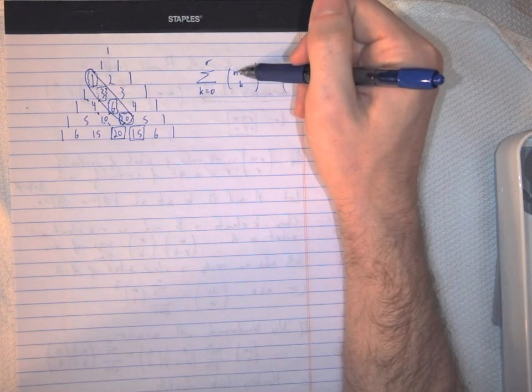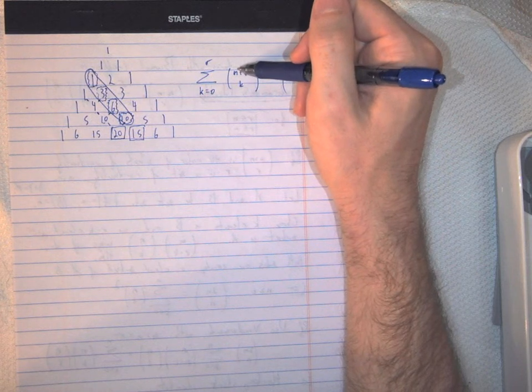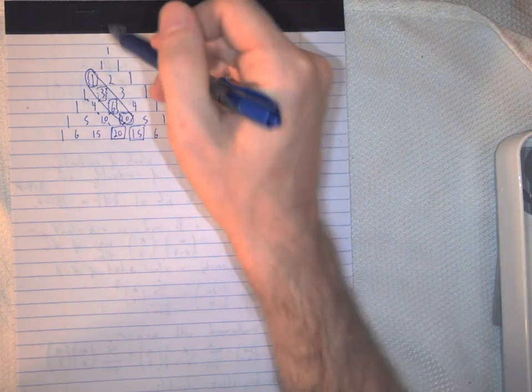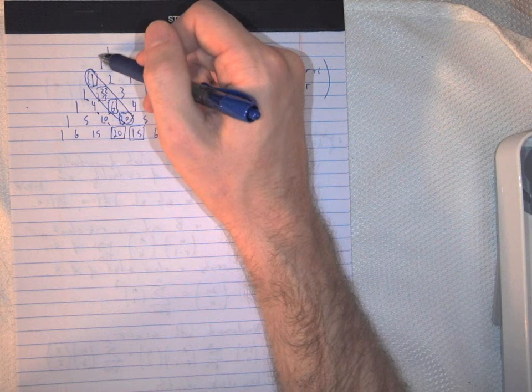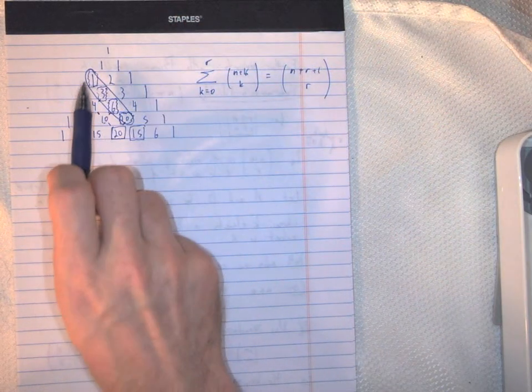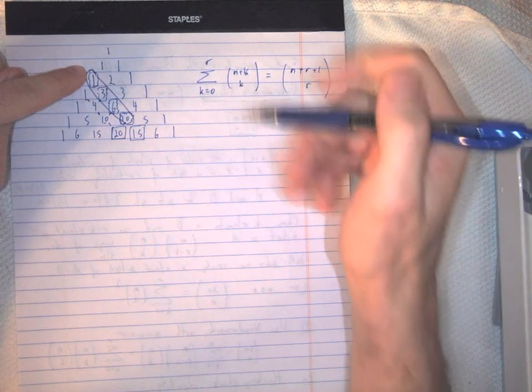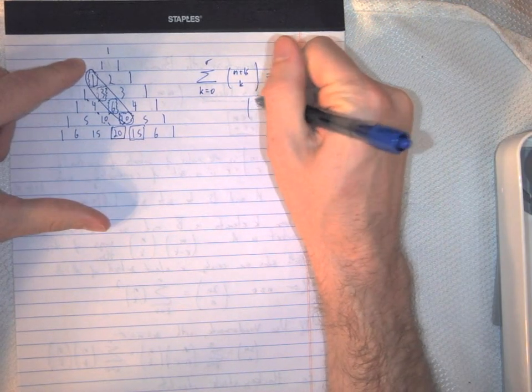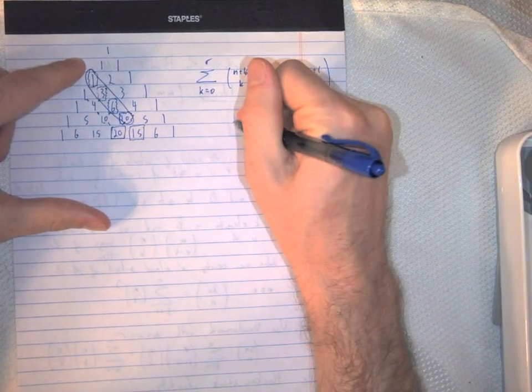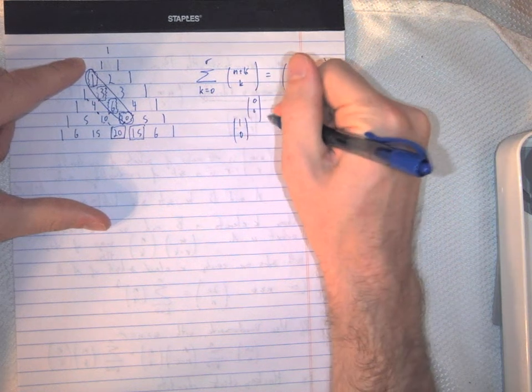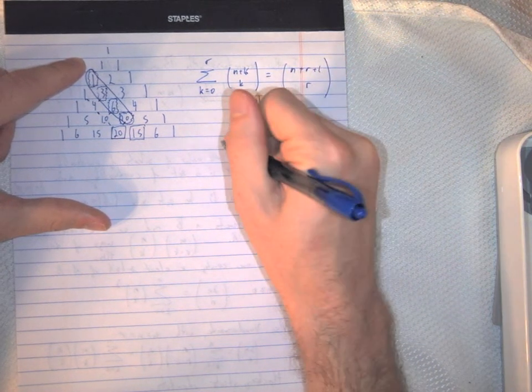Let's say that we start with n is equal to 2. So this is 0, choose 0. This is 1, choose 0. This is 2, choose 0. So 2, choose 0 is 1. Maybe I should write it down over here. Here's another version of Pascal's triangle. 0, 0. 1, 0, 1, 1.